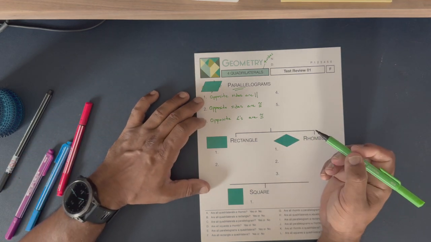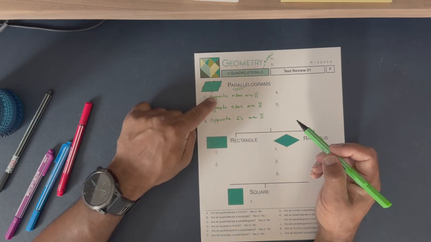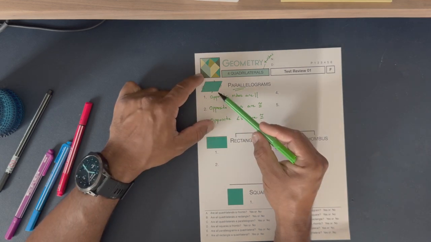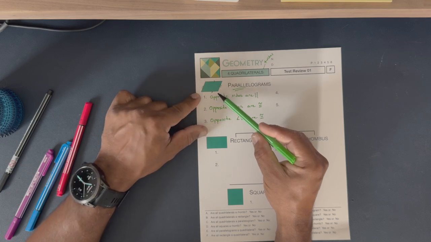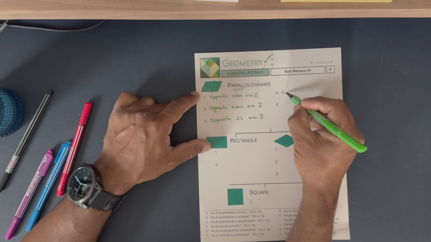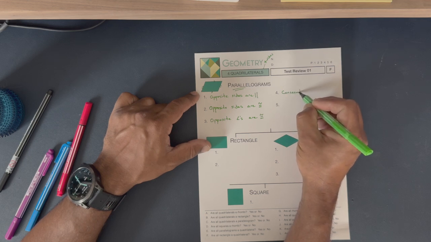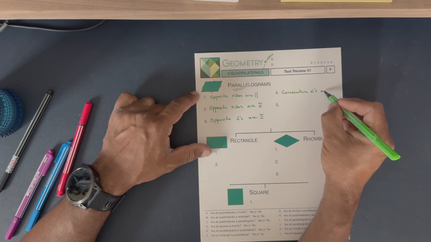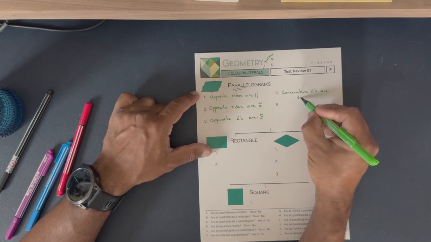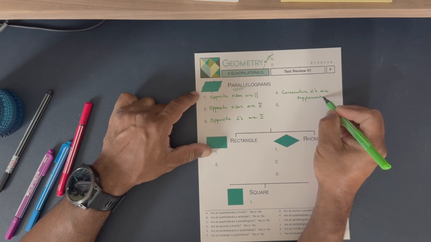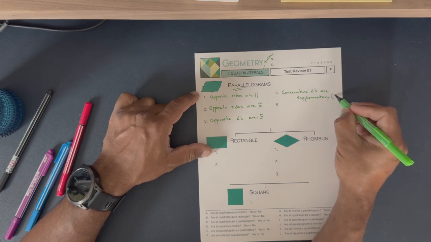Well, there's more properties also about the angles. We have 2 for the sides, 2 for the angles. Opposite angles are congruent. What about the ones that are next to each other? Well, these, which we call consecutive angles, they are supplementary, aka they add to 180.